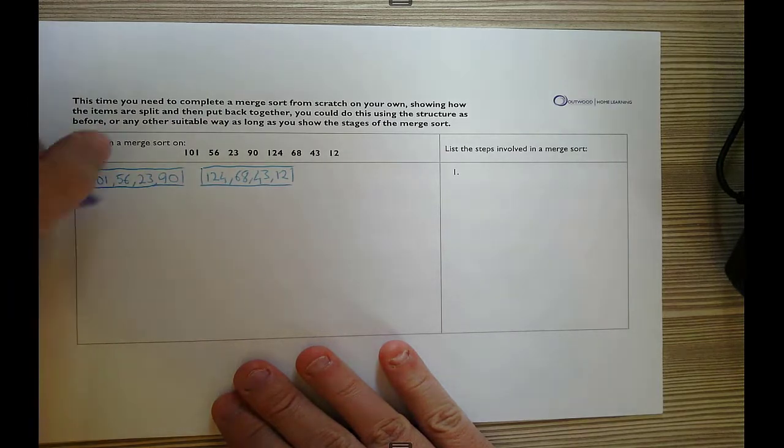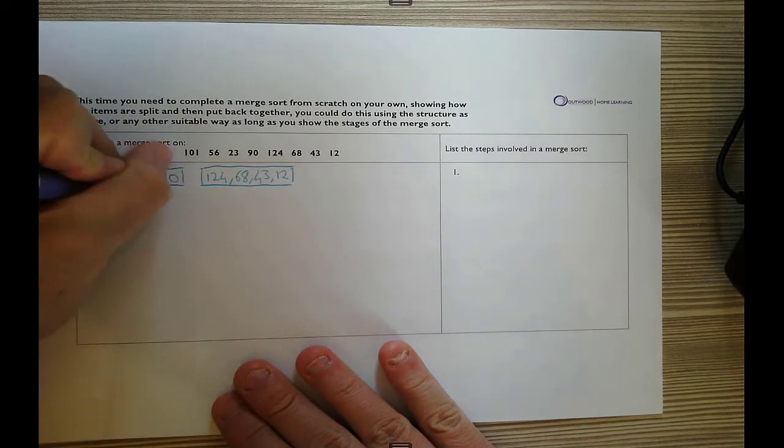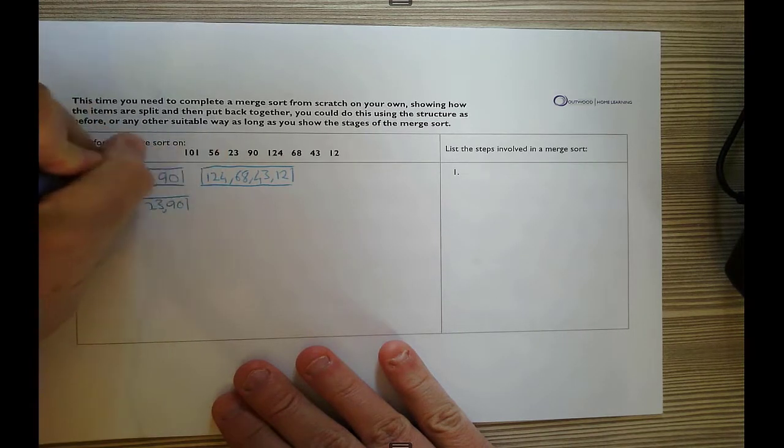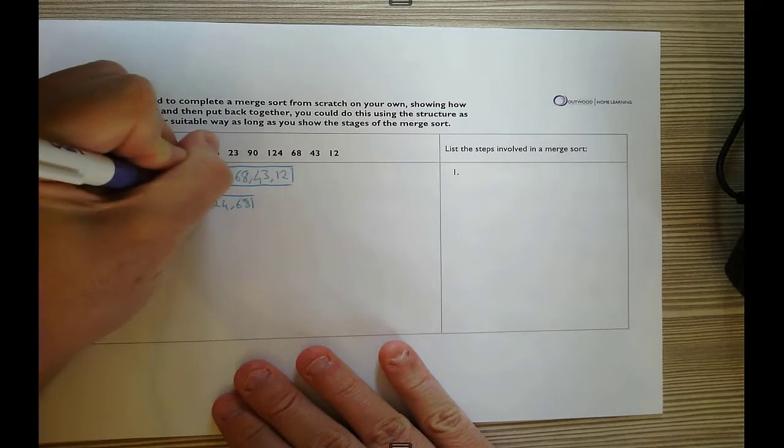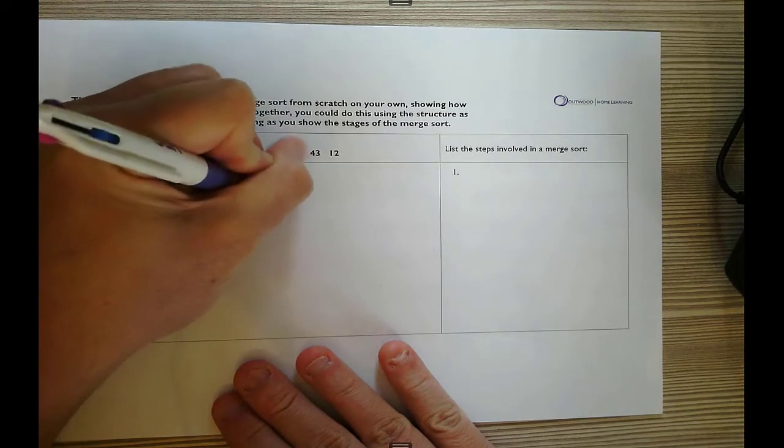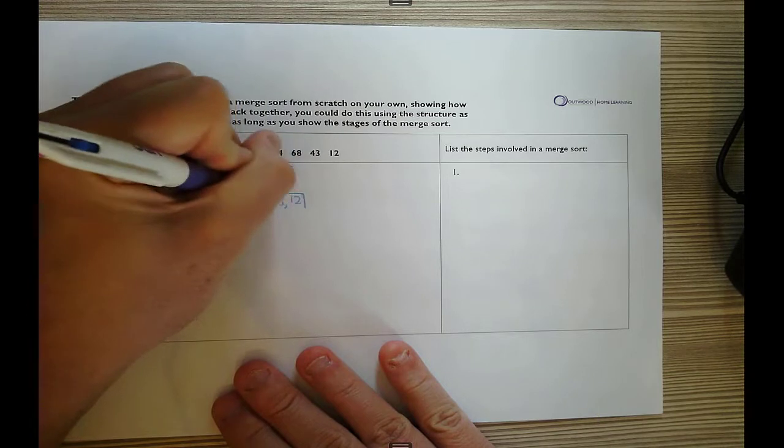And then I'd repeat the process. I've got 101 and 56, I put a box around them, 23 and 90, I put a box around them. And I do the same with the other side. So I'll show you this in a minute because I realise my hand is probably in the way. It's not great when you're left-handed.